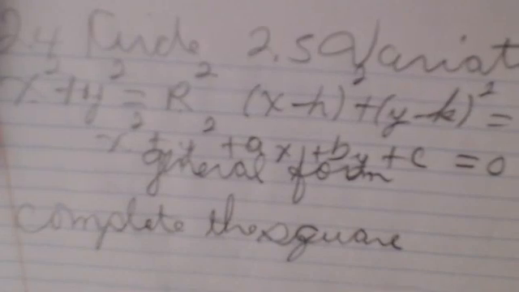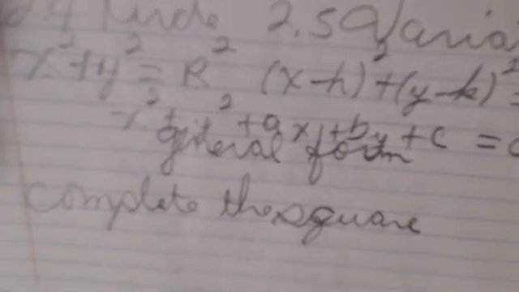The third one is called the general form, and the general form says that we can move around where we're going to put the center, and we can certainly change what we're going to let the radius be.